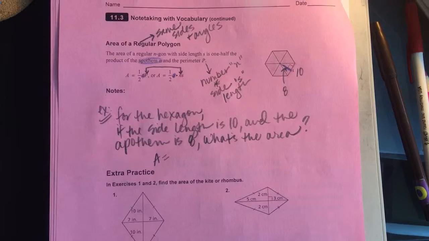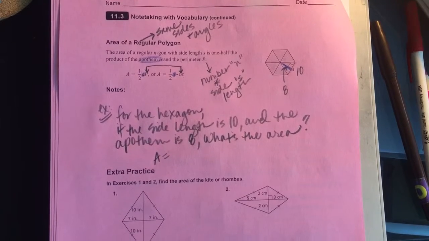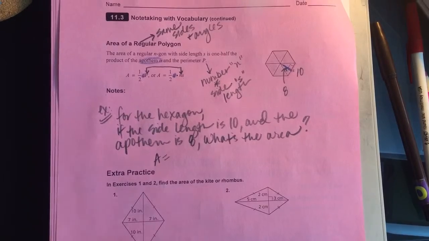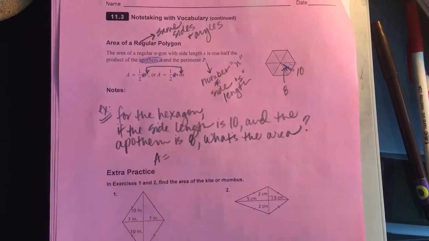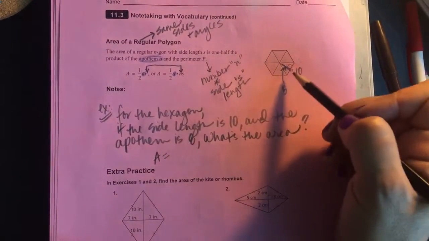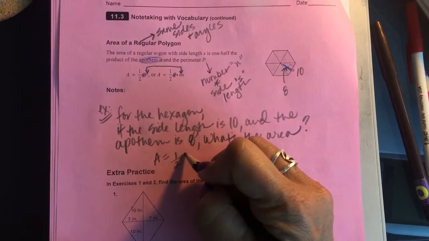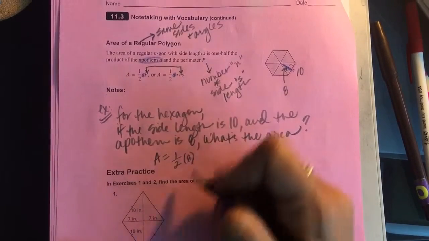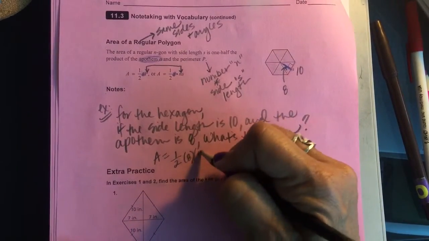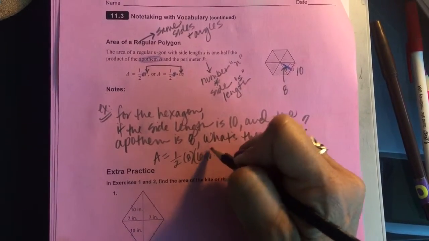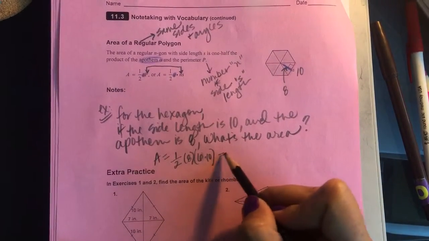How about the perimeter? Before I even start writing stuff down, if one side of this is 10, what's the length all the way around, the perimeter of the whole thing? It'd be 60 because it's 6-sided. Don't get stuck on the 6. You might have an octagon, you might have a 10-sided figure, but the perimeter depends on the number of sides. So the area is going to be equal to 1/2 times the apothem, which was 8, and then the perimeter is going to come from 6 times 10. So you're going to have to go into your calculators for this.